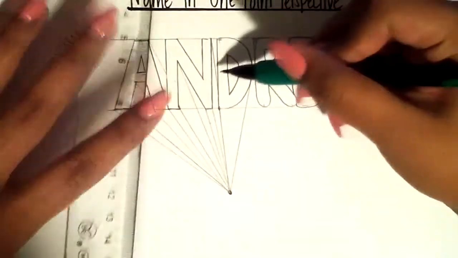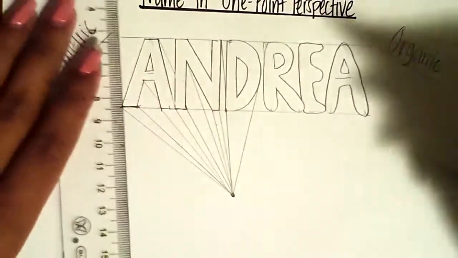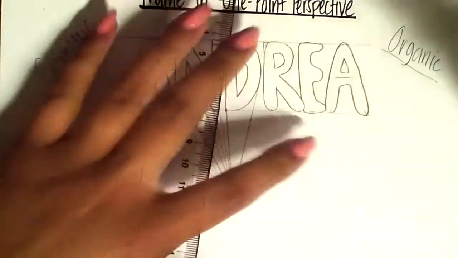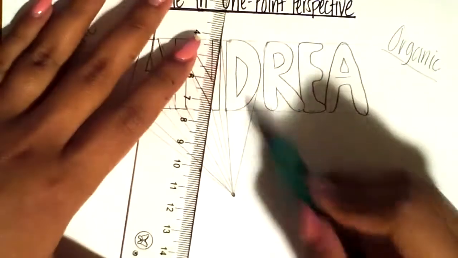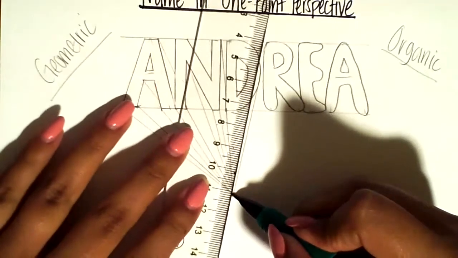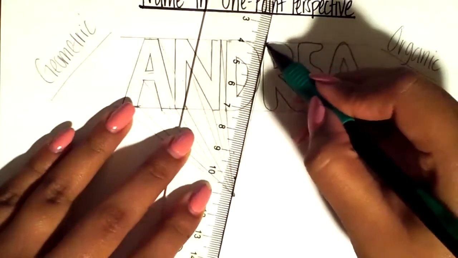And that's basically it. I'm done with this part. Now I'm gonna do the organic ones. Remember, the organic letters or shapes don't really have any corners, so it's a little bit harder to see where I'm gonna connect this to. So we're gonna do the same thing that we did with the D. As soon as my ruler touches that edge, that's where you do the line.